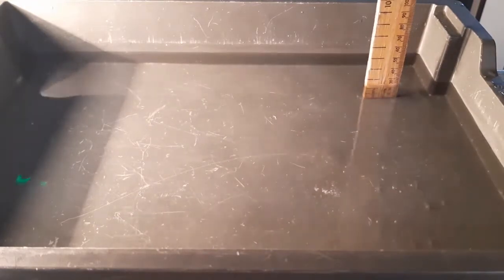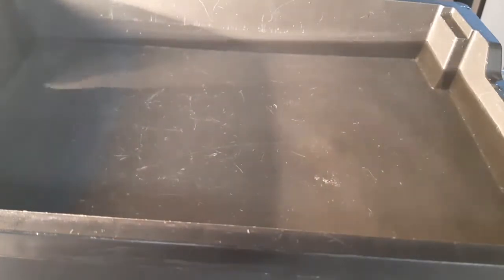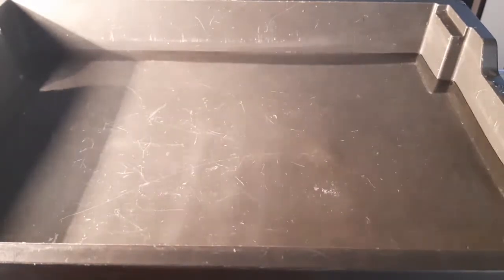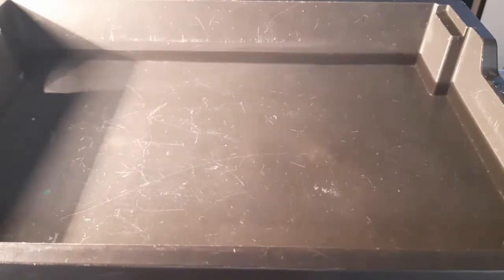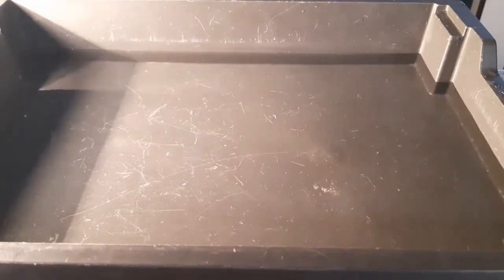One full jug is not quite enough to increase it by 5 mil. Right, 25. Let's let it settle down a bit. One, 2, 3, 4, 5. 4.50. Oh, that's very different. Very different. Okay.